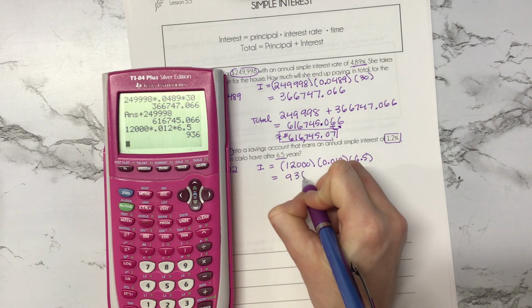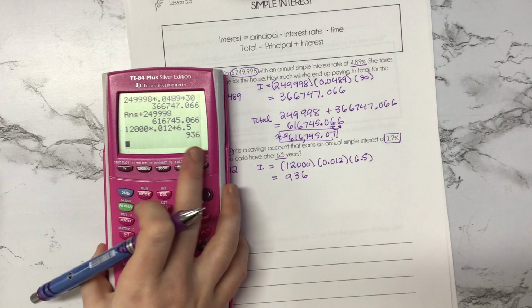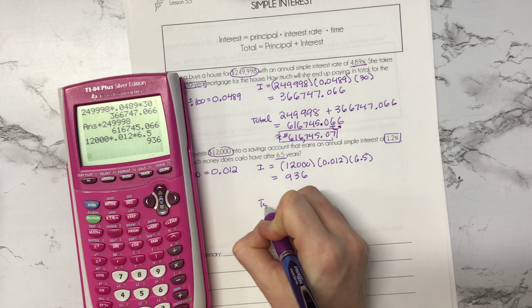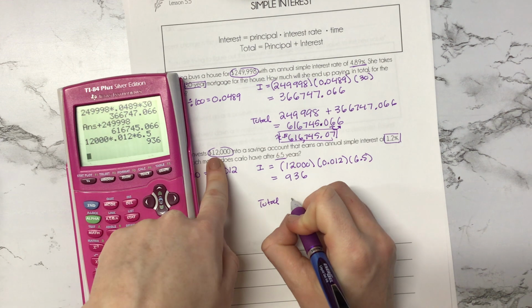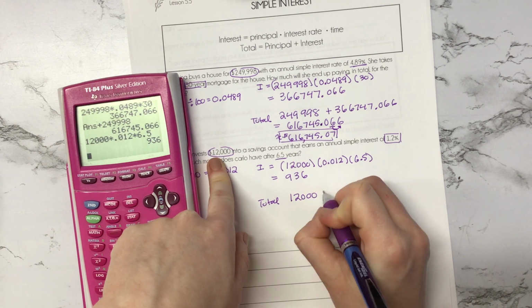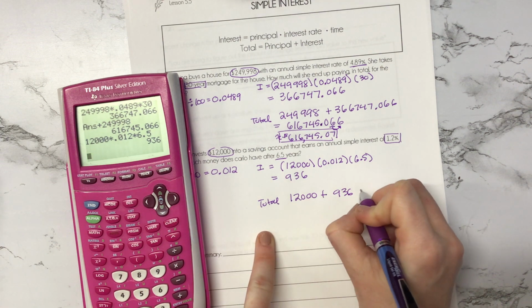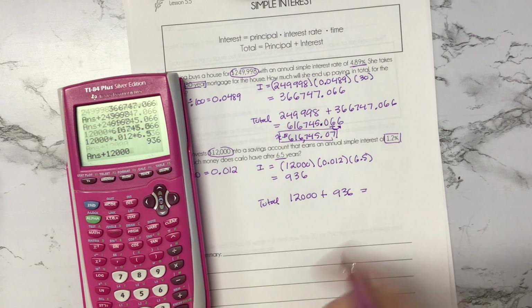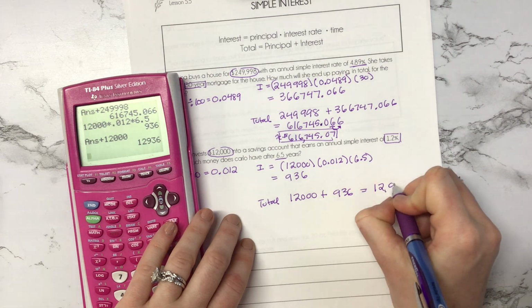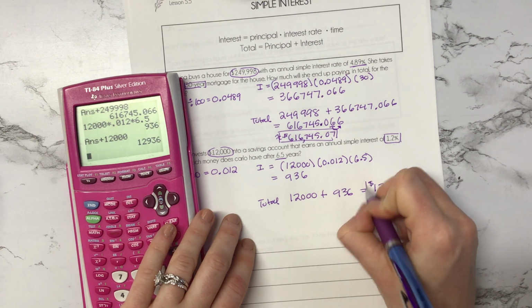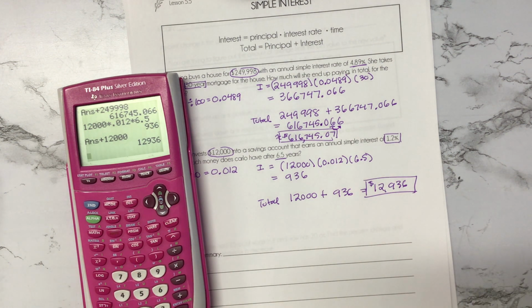Is $936. Okay. So my total is my principal amount, $12,000, plus my interest amount, $936. Is $12,936. Oh, I could have done that in my brain. And we don't even have to round for that one.